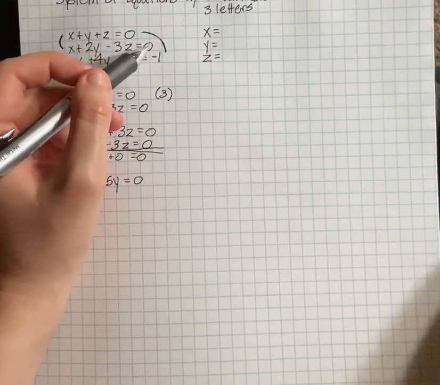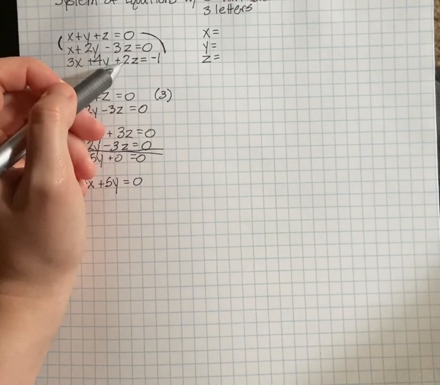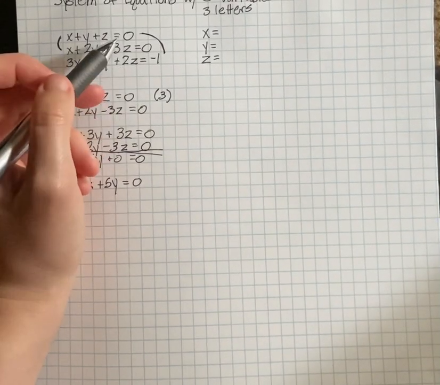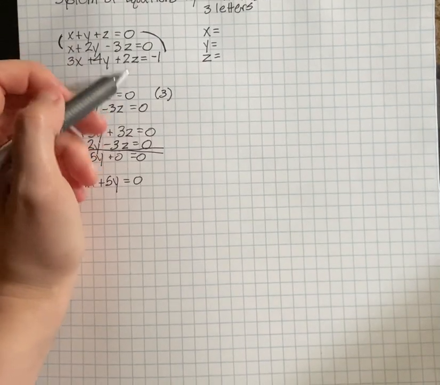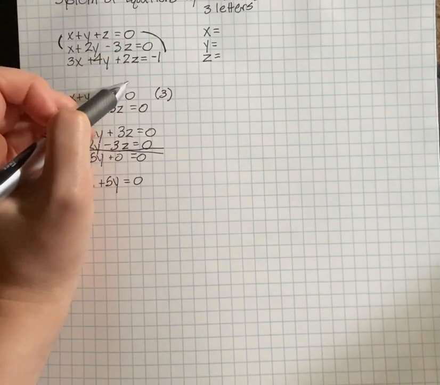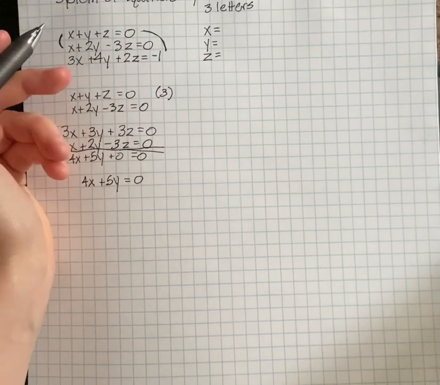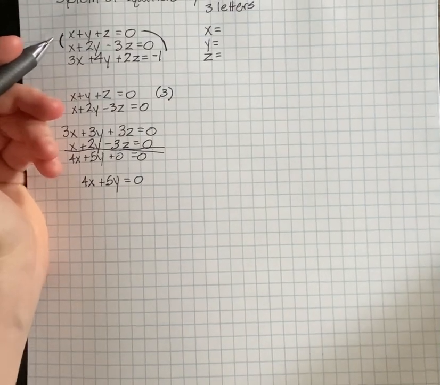Why didn't I pick the middle one and the bottom one? Because this has a negative 3z and this has a positive 2z. I'd have to multiply this middle equation by 2 and the bottom equation by 3. It would still cancel, it's just more multiplication. I'm trying to make this as few steps as possible.